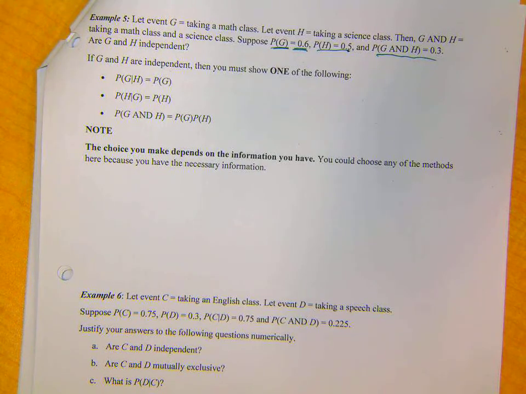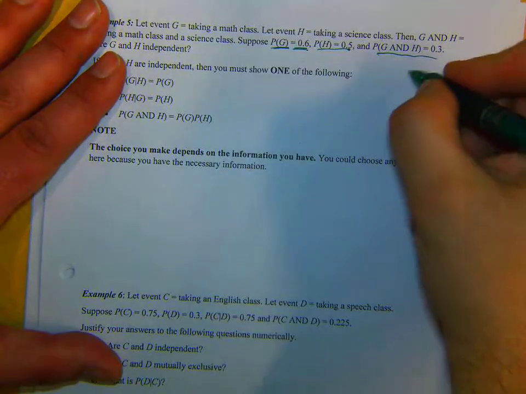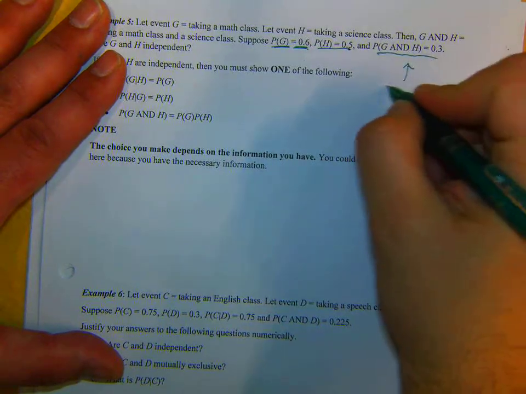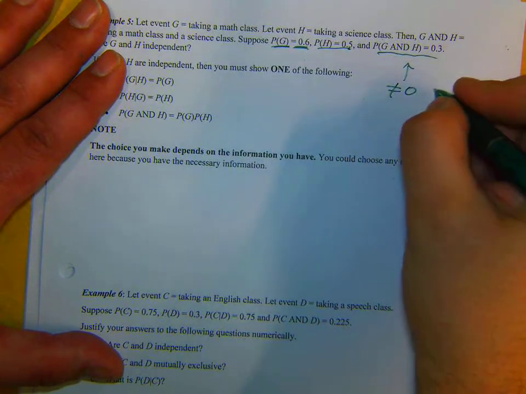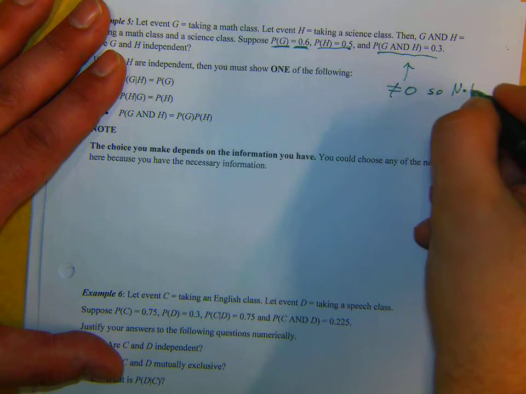What tells us that they're not mutually exclusive? The probability of G and H is not 0, so they're not mutually exclusive. So not equal to 0, so not mutually exclusive.